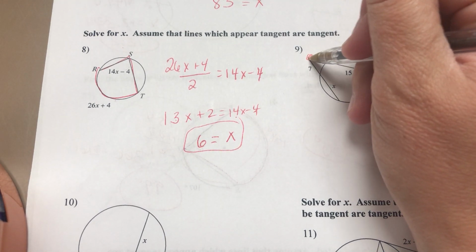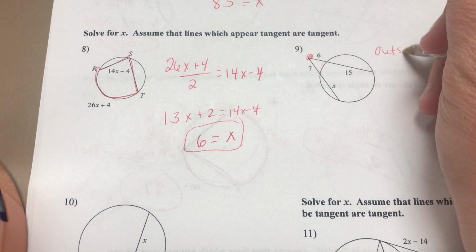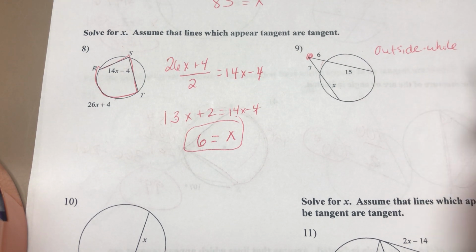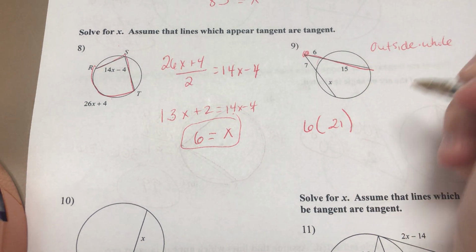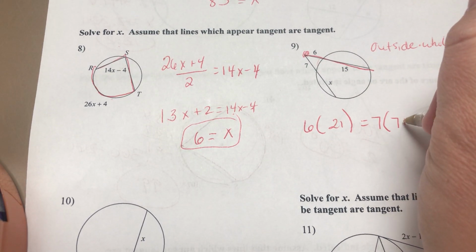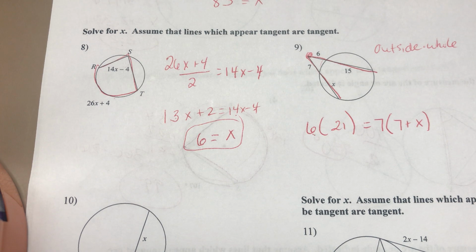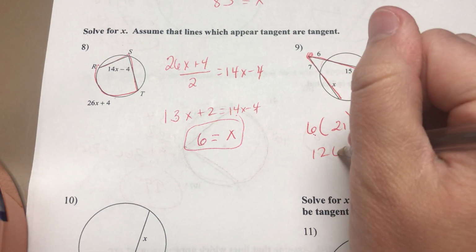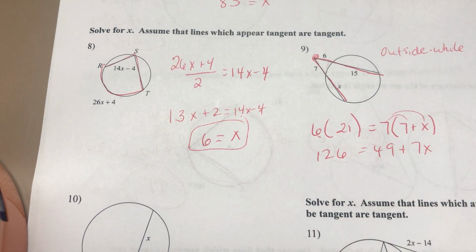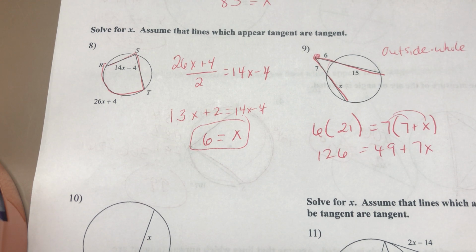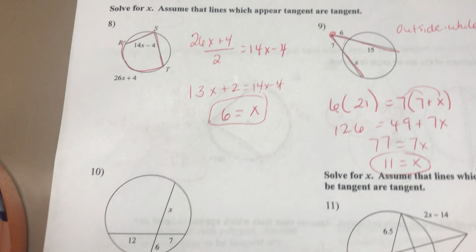On number 9, I have the vertex on the outside of the circle, but I'm not dealing with angles. I'm dealing with segments. So when you see this, this is outside times the whole, as a reminder. So 6 times this entire thing, which is 21 because I add 6 and 15, is equal to 7 times 7 plus x, because that's what this entire thing is. Over on the left side, 6 times 21 is 126. And then I distribute my 7, and I get 49 plus 7x. I'll subtract 49 from both sides, getting 77 equals 7x. I'll divide by 7 and end up with 11 as x.